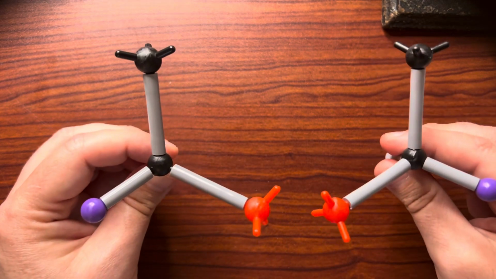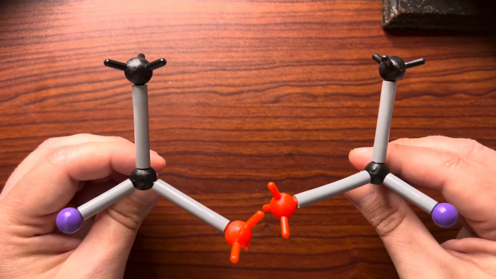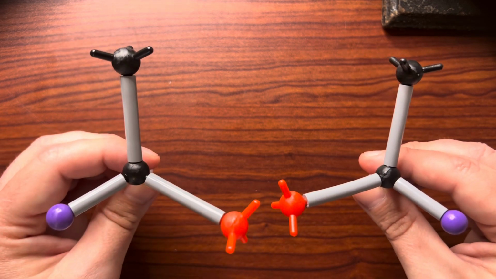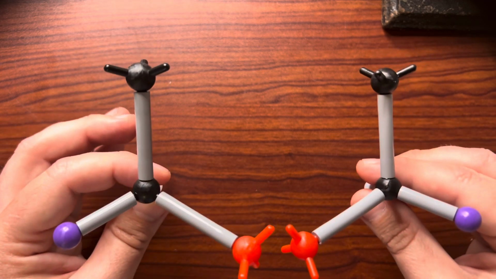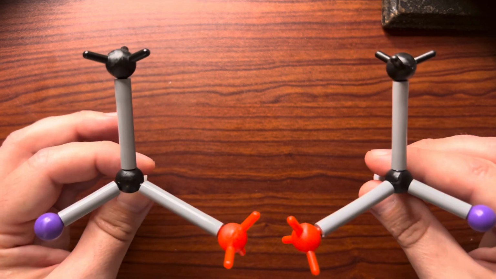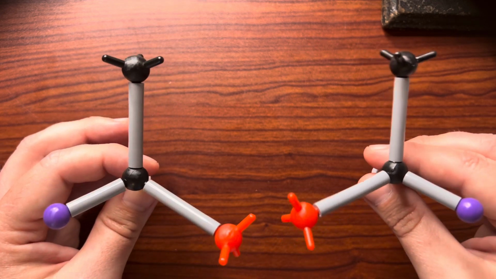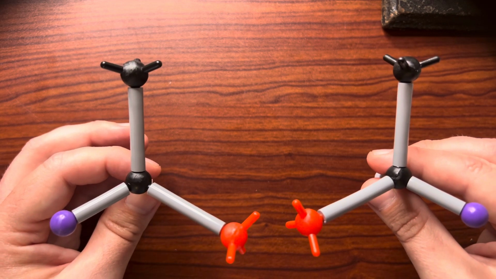And that makes sense based on my assignment of the right-hand structure. If this is R, the mirror image has to be S. So that's what defines, or how we assign configuration or definition to a set of enantiomers. If it's just one stereo center in each case, one of them is going to be R and one of them is going to be S.